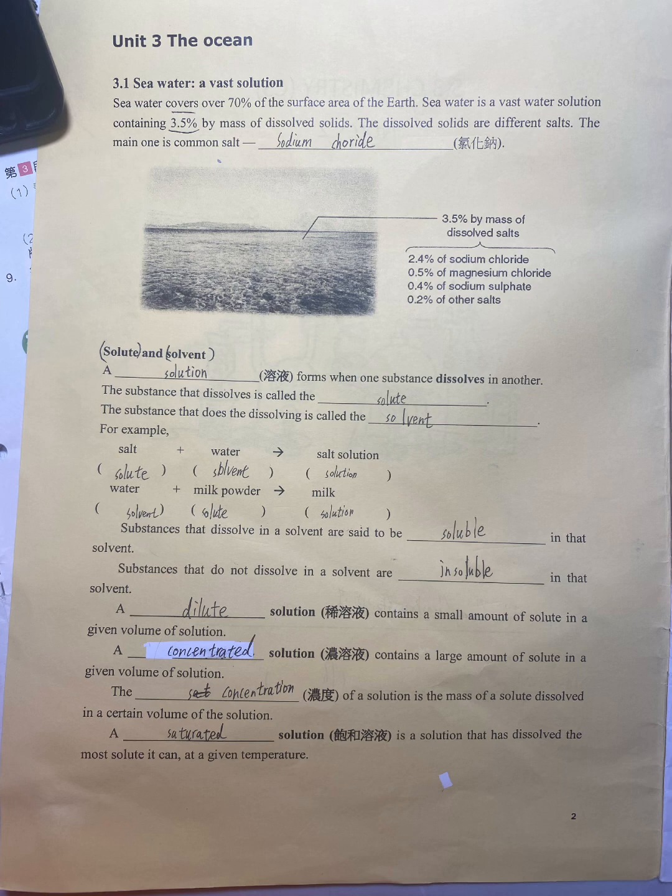The concentration of a solution is the mass of solute dissolved in a certain volume of the solution. A saturated solution is a solution that has dissolved the most solute it can at a given temperature.